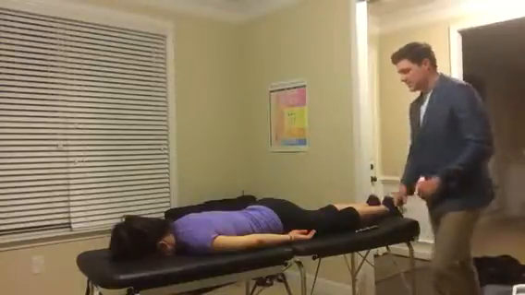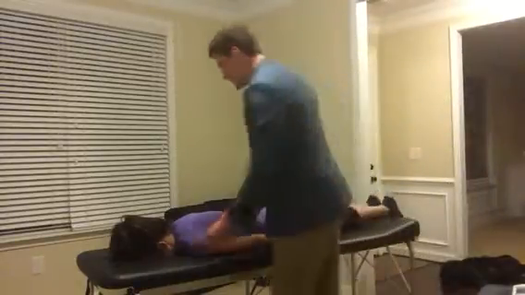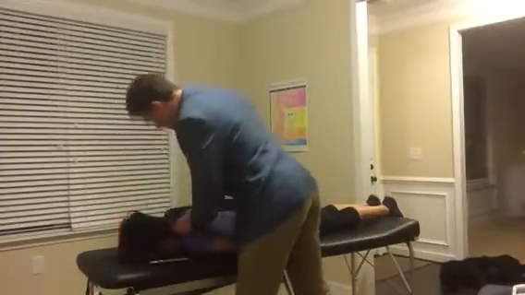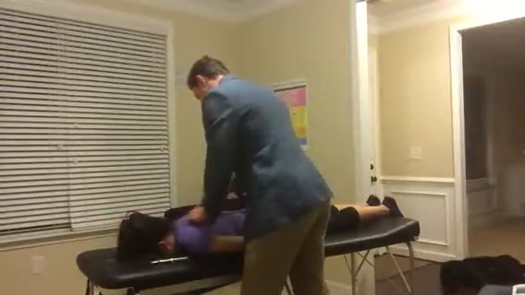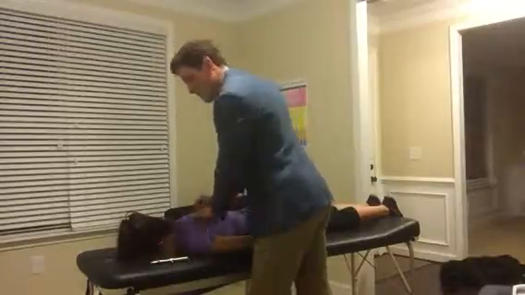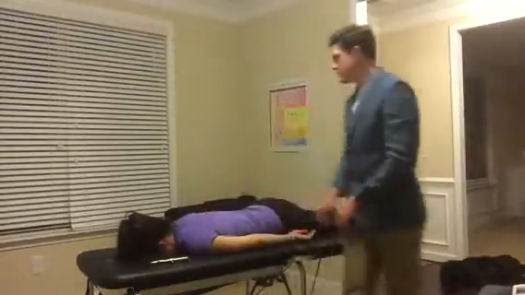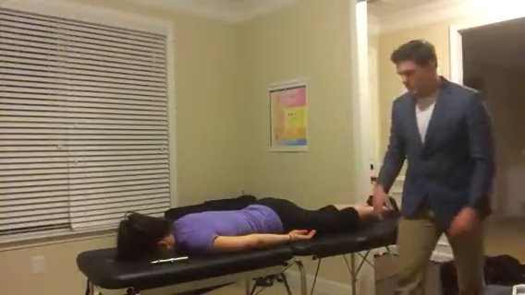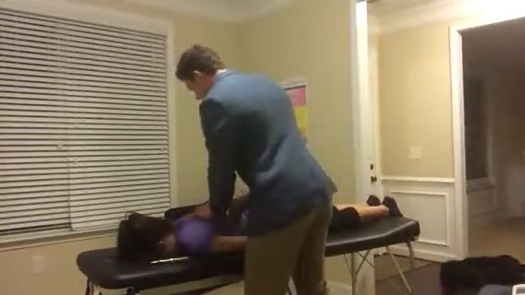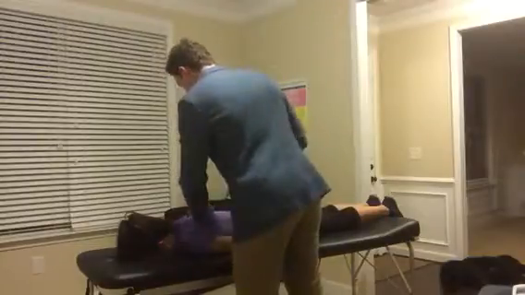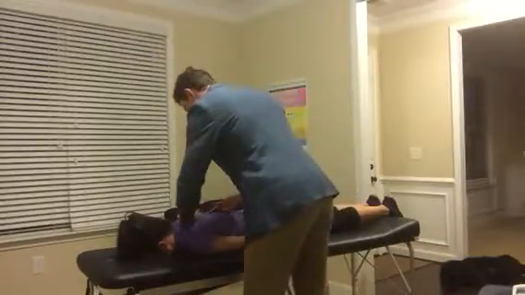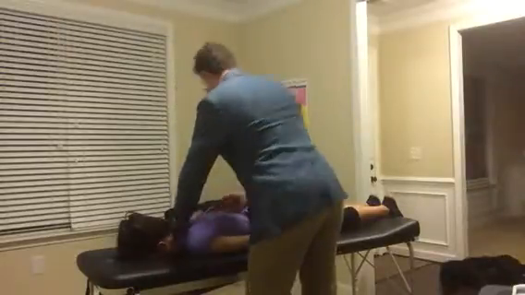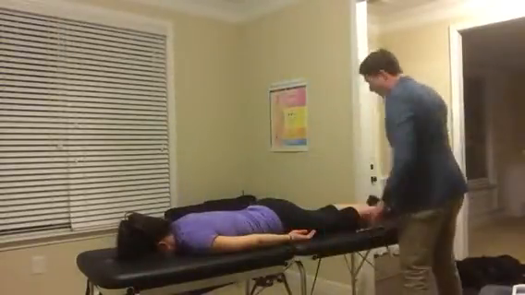It could also be T6, which we will pressure test, check for positive and negative torque, and challenge to confirm. The adjustment for T6 will look like this.